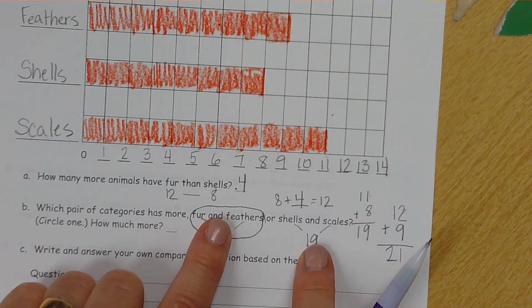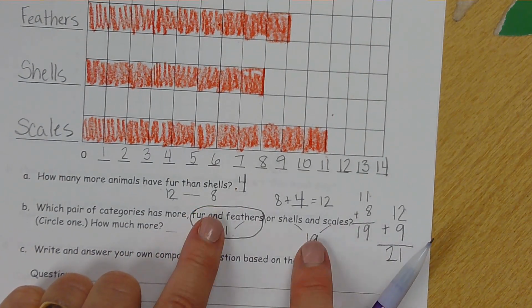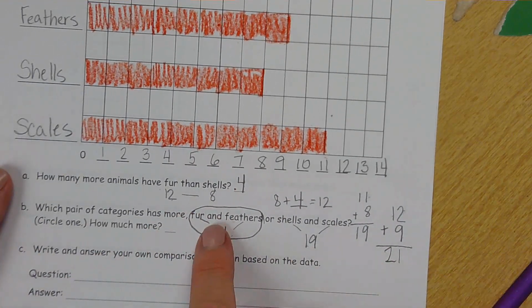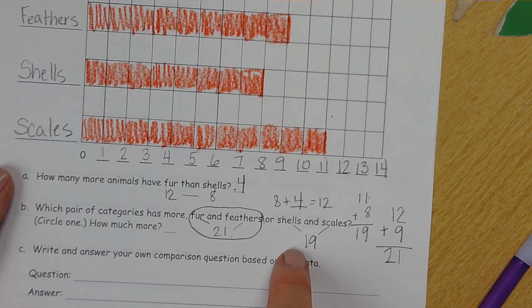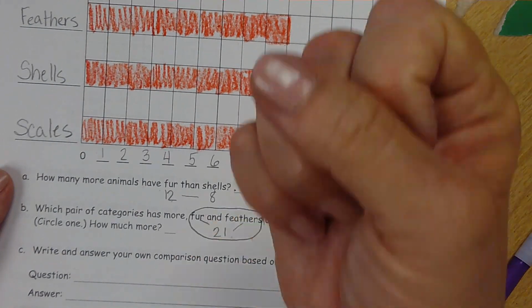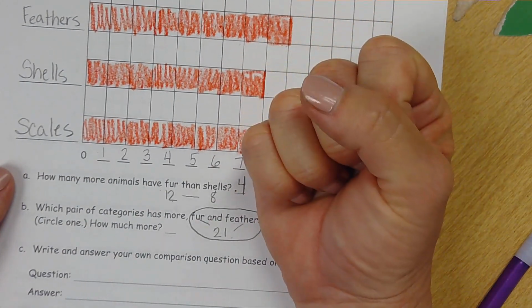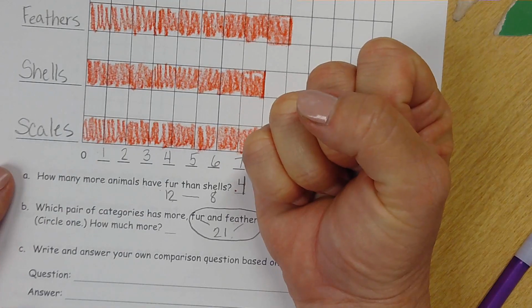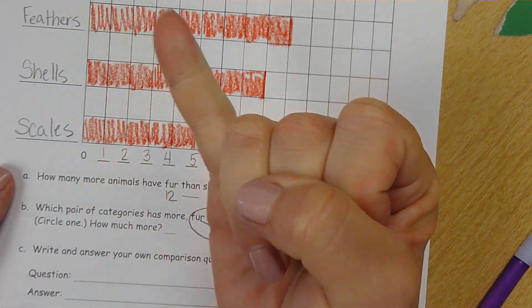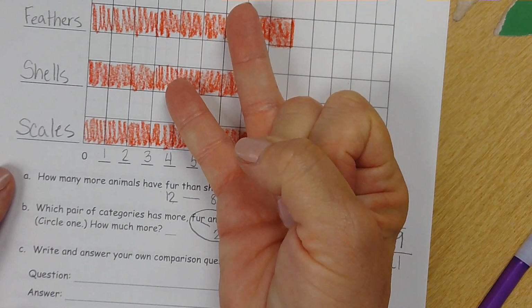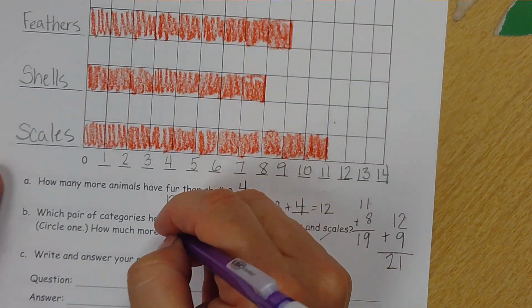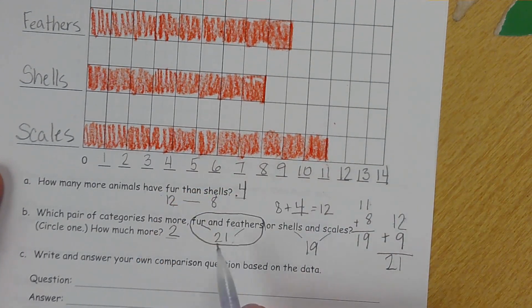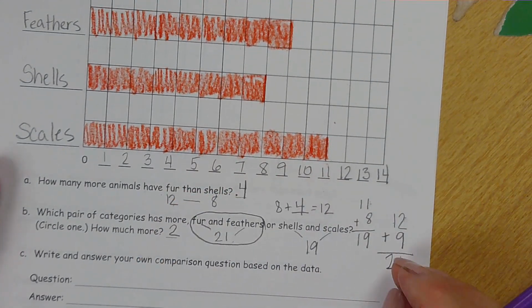What's the difference between these two numbers? So we can subtract 21 minus 19, or we can say 19 plus what equals 21. And I think counting up from 19 is easier. So I'm going to hold 19 in my hand and count until I get to 21. So 19, 20, 21. How many more? Only 2 more in this category than this one.